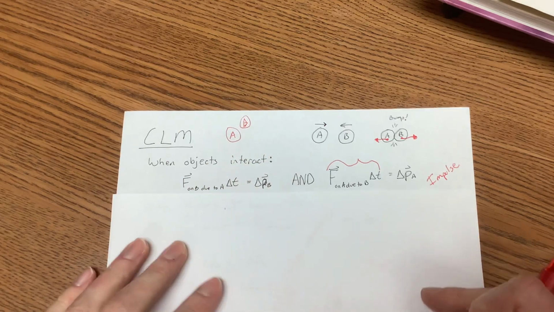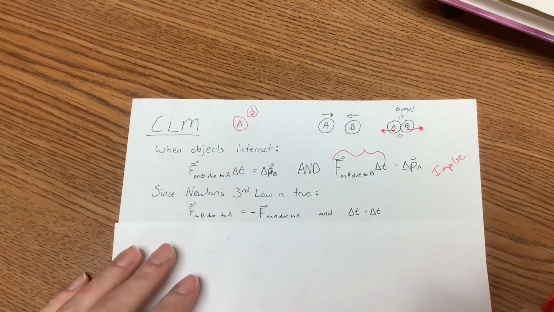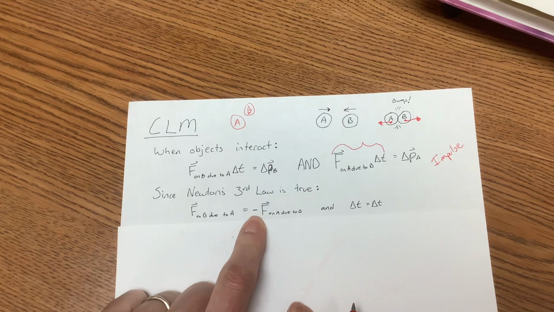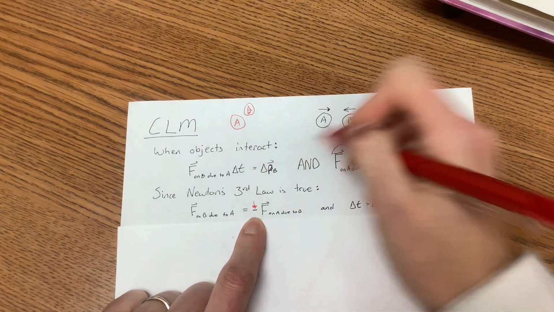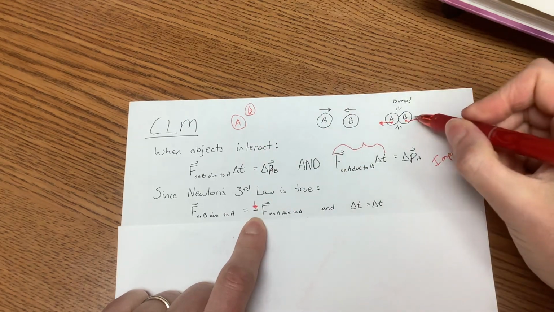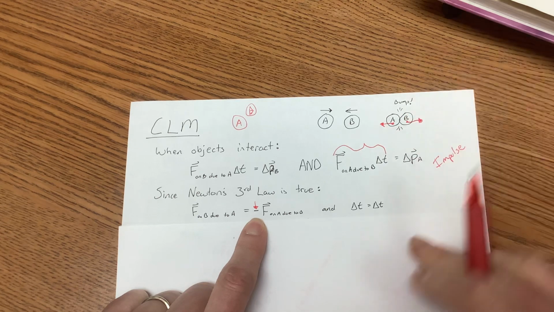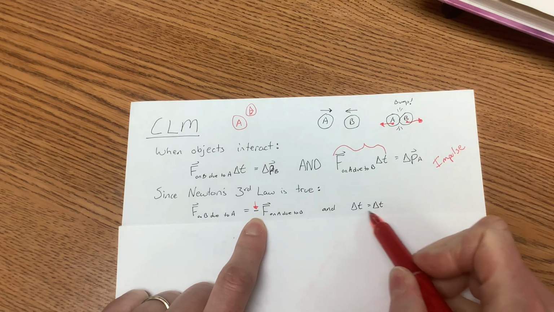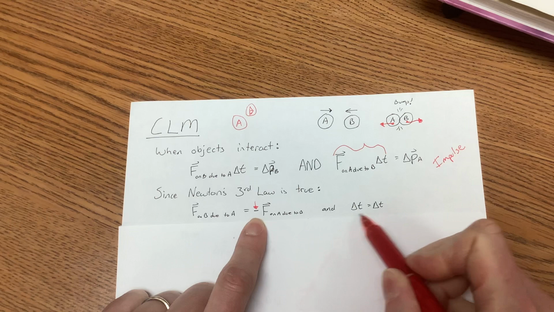And that's just stating what's happening, okay? Now, according to Newton's third law, those forces are equal, but in opposite directions. So there's a little negative sign right there, okay? Those forces are equal, but in opposite directions. Pretend these arrows are exactly the same length. And they happen at the same time for the same length of time, okay?